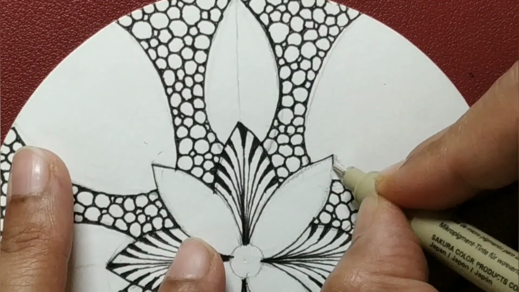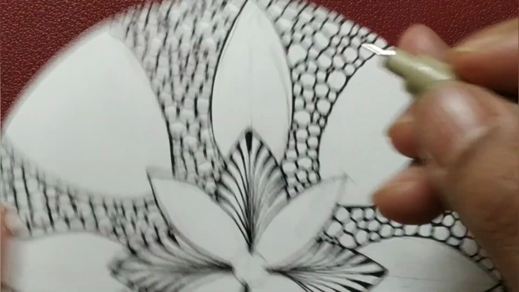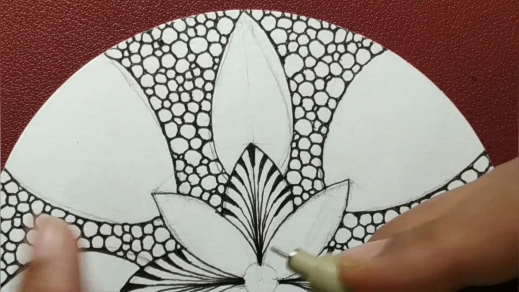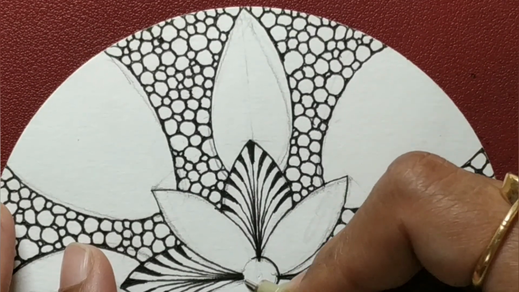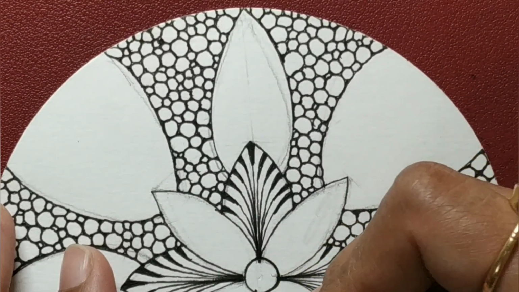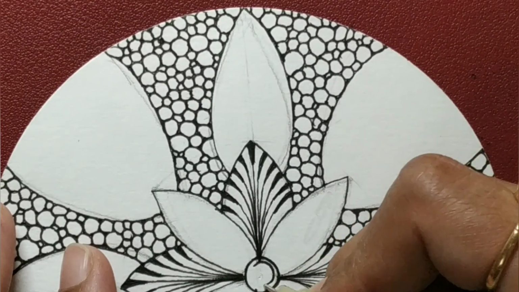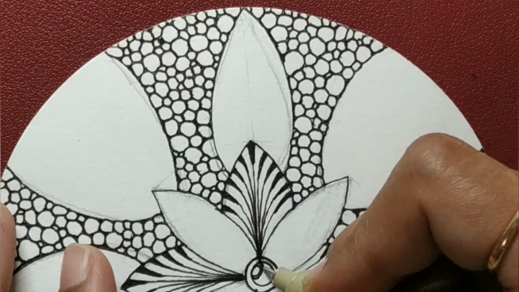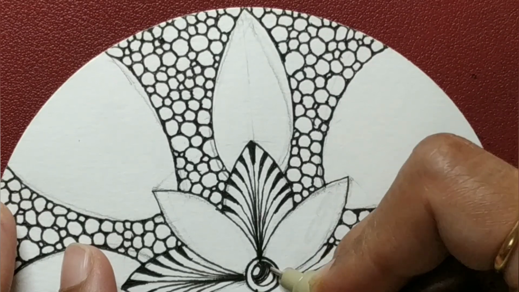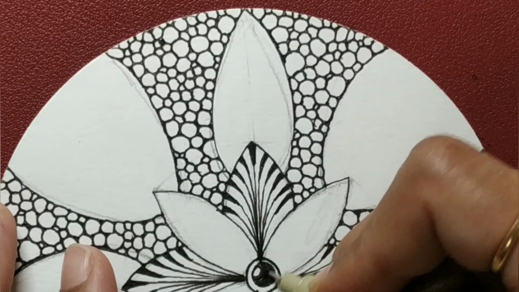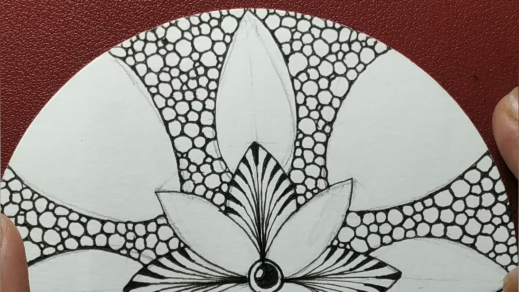I will go with simple shattuck. So just enclose this orb, add another orb inside, leave a small highlight, and then ink the rest like this.